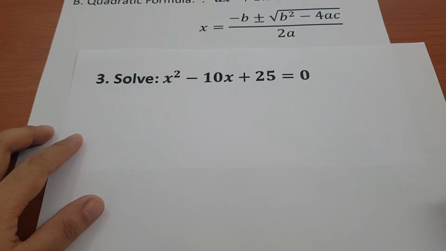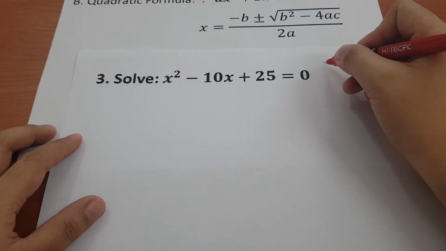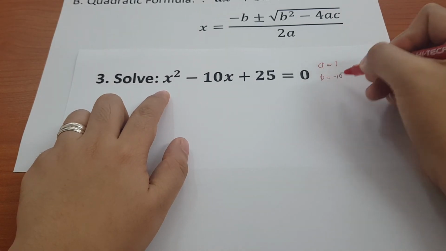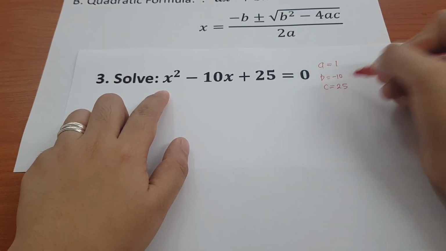Solve x squared minus 10x plus 25 equals 0. Let's identify first our a, b, and c. A is 1, b is minus 10, and c is 25.